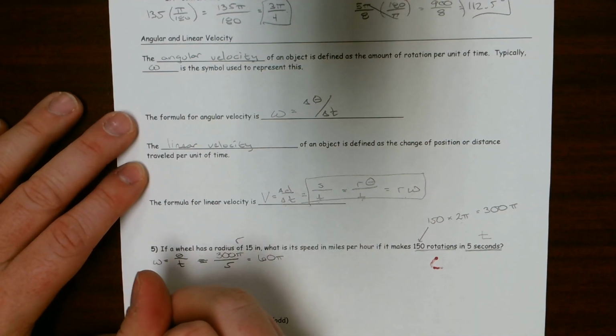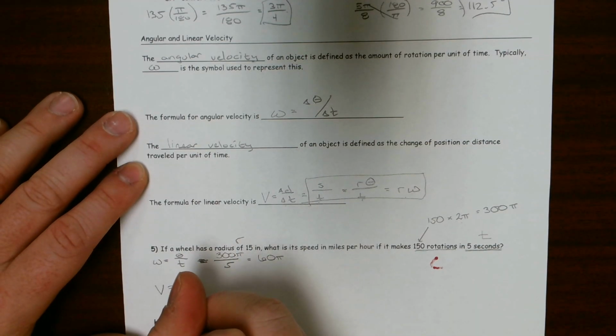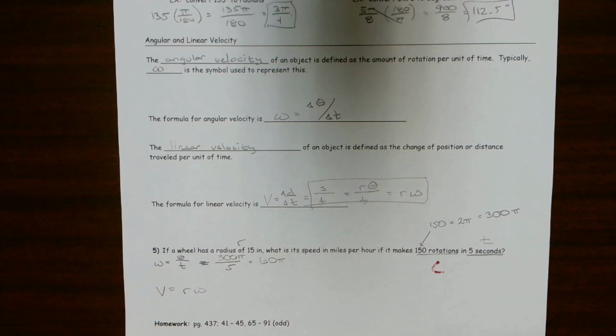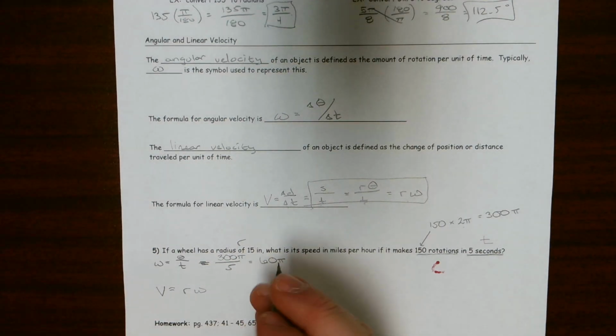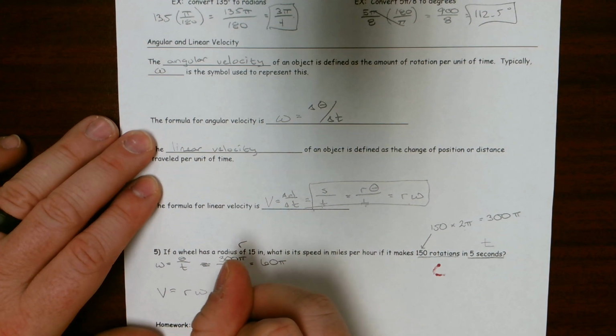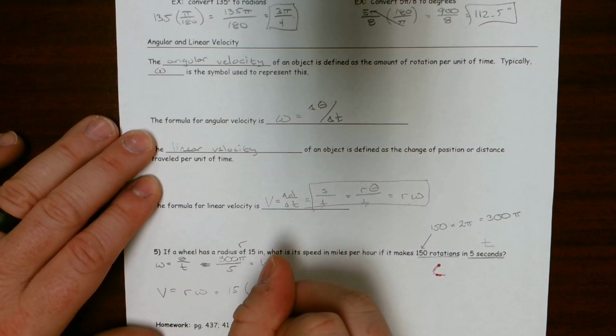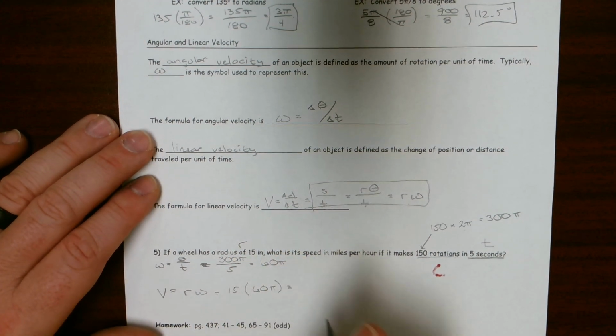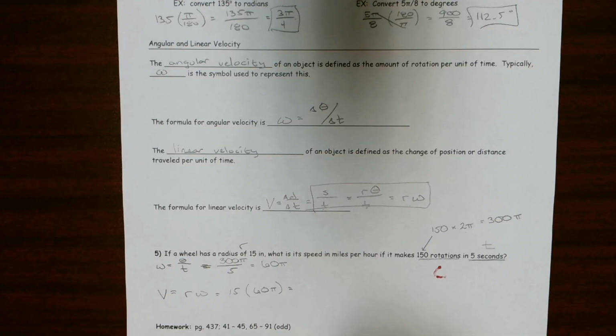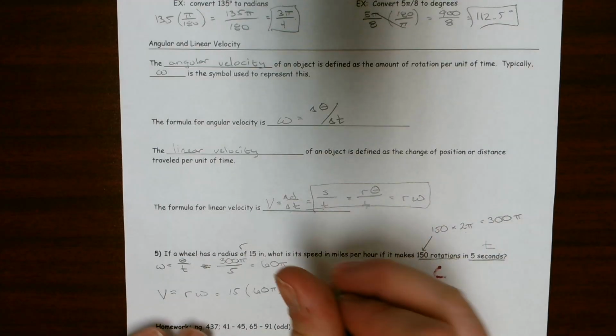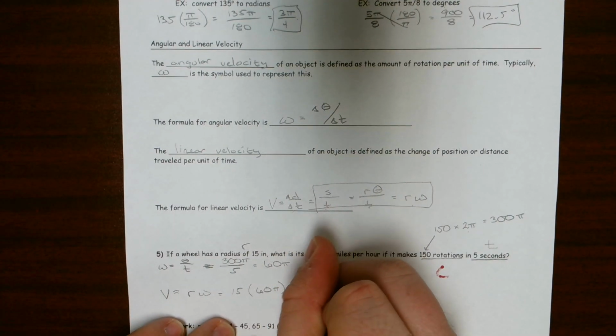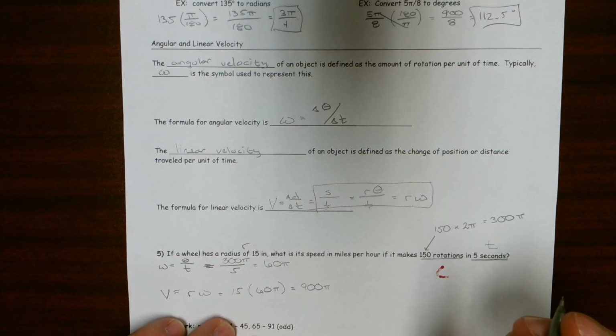Now our velocity is radius times angular velocity. So we just need to take our radius of 15 times 60 pi, and that should equal 900 pi.